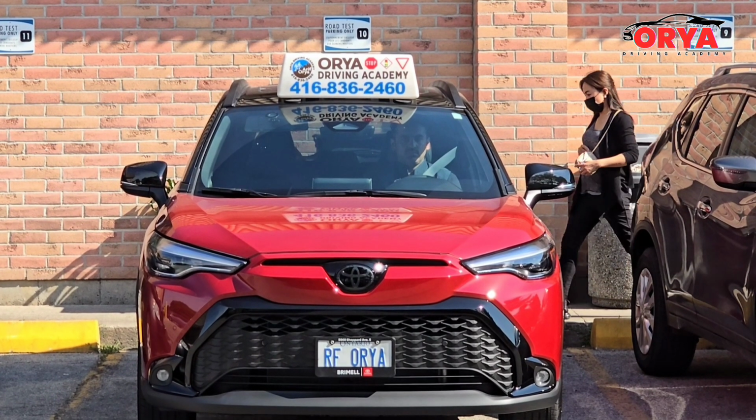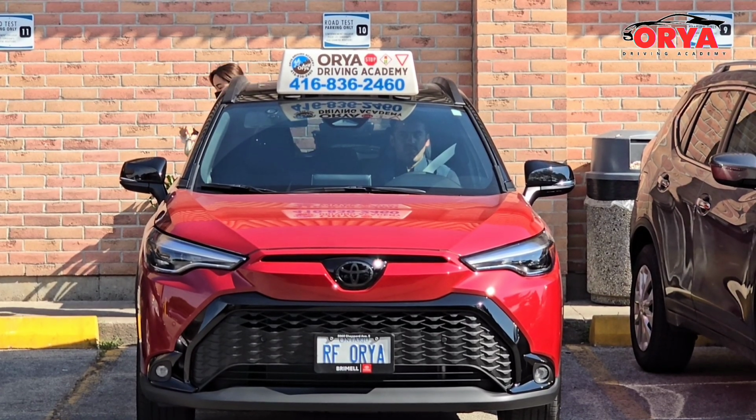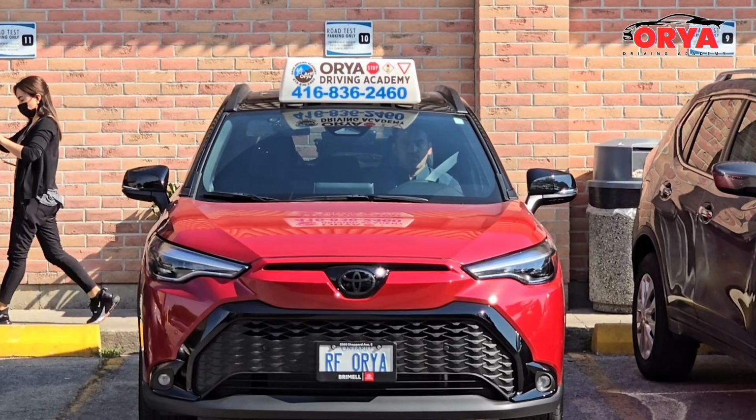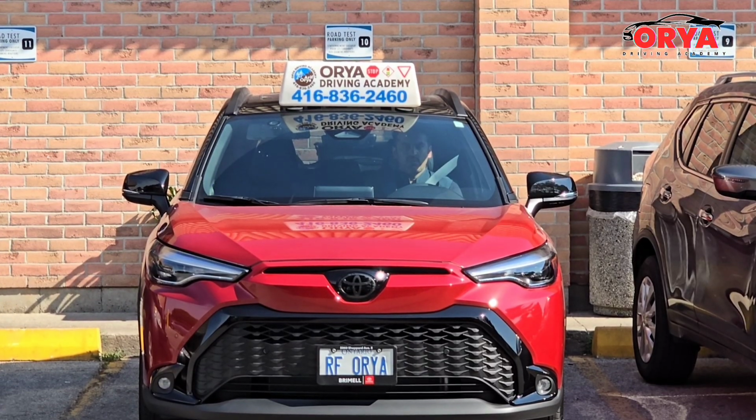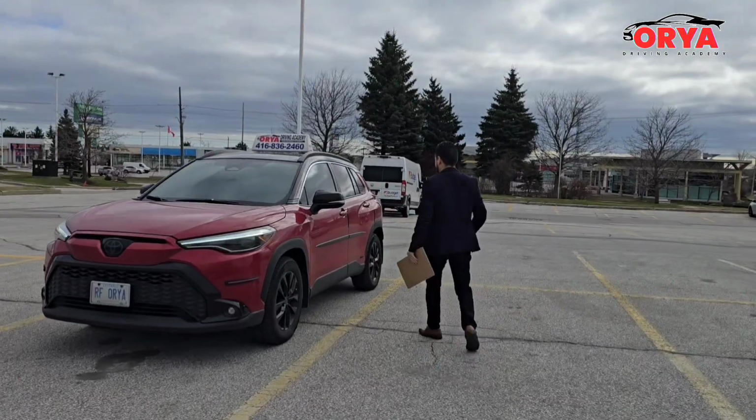While you're waiting for the examiner, please make sure that your seat is adjusted, your mirrors are adjusted, and you have your seat belt on. And when the examiner comes, make sure you start the car and bring the left side window down, and this is what they're going to do.